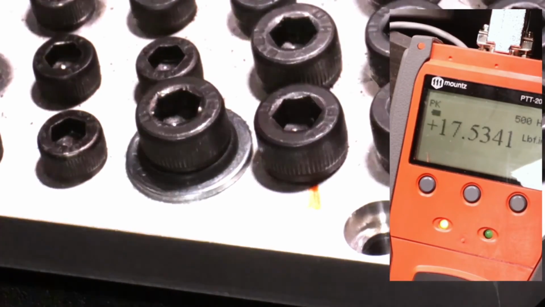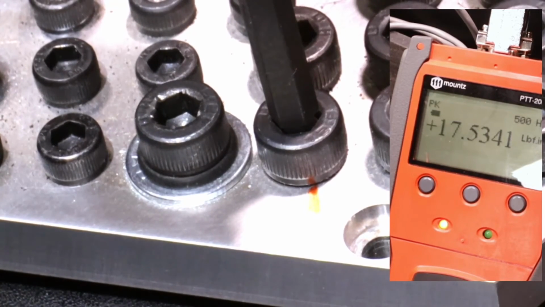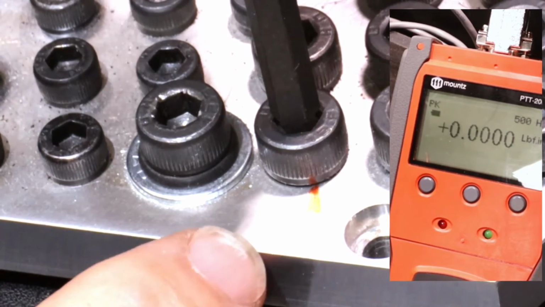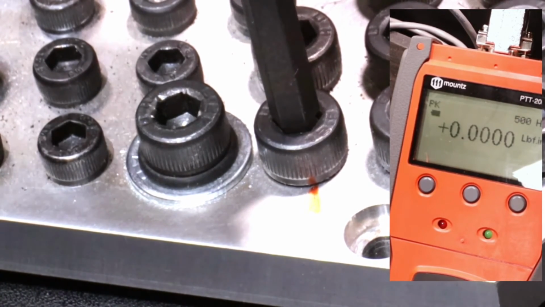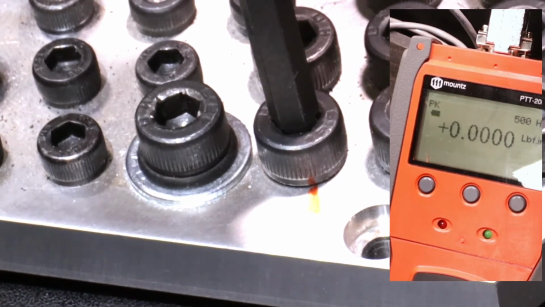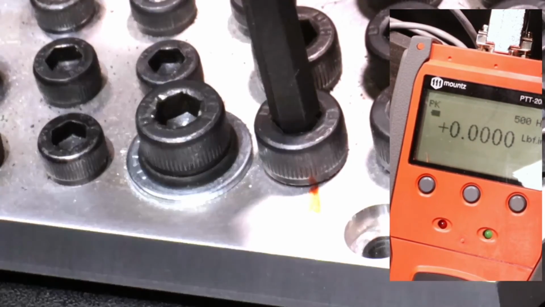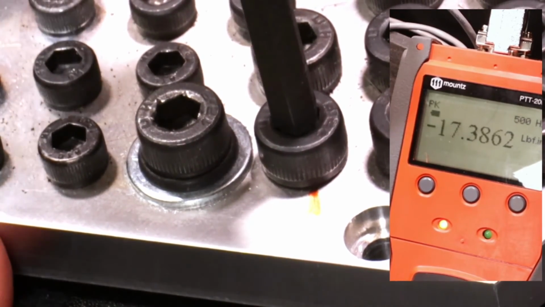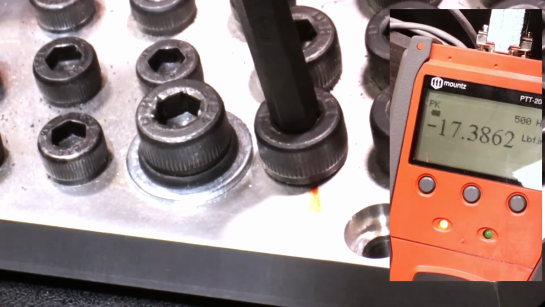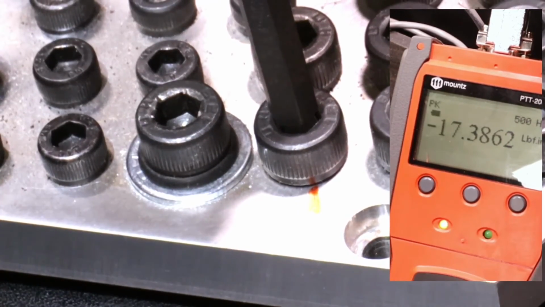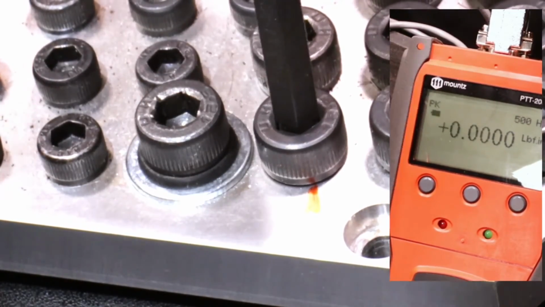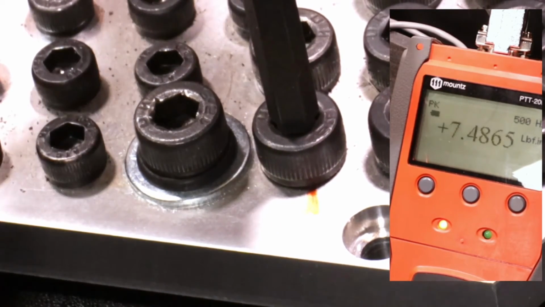Initially we will break that loose in the reverse direction. Then we'll realign those two segments together and see what values we get. So again, our breakaway, very similar on this particular fastener. And then when we bring this line together, there we go.